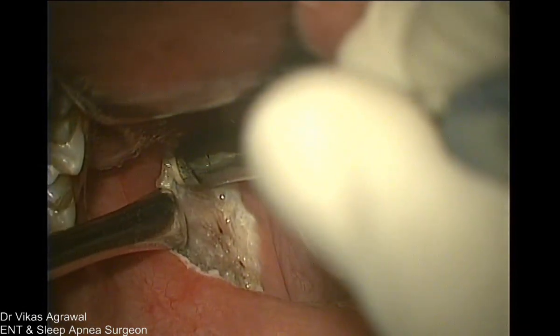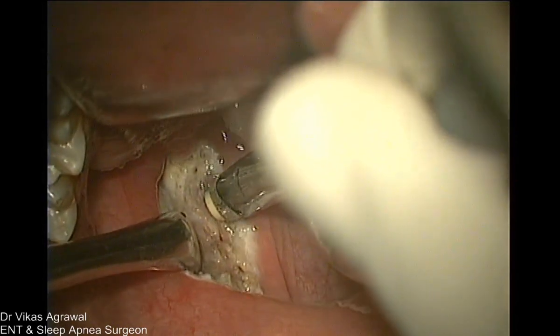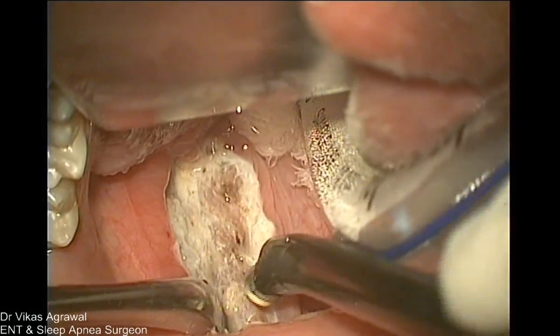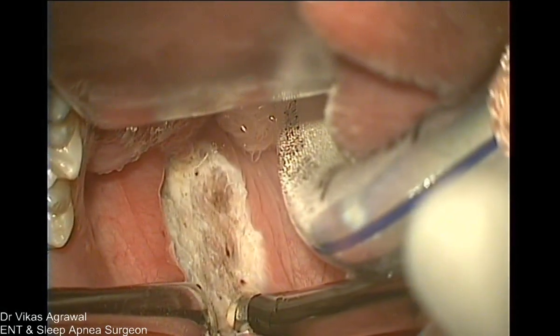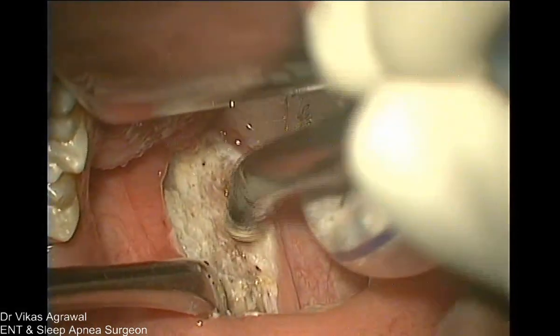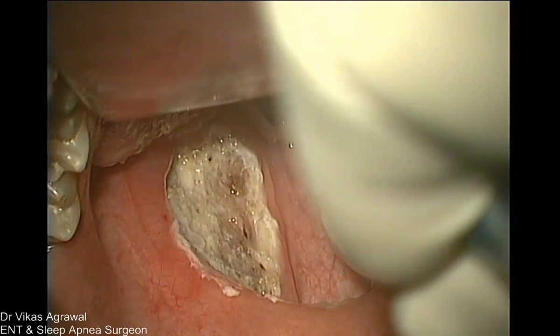Okay, so this is the lower pole of the tonsil which we have not completely removed. This is the coagulation of the vertical fiber of the palatopharyngeus, so that this will become fibrosed. When it becomes fibrosed, it cannot fibrose in this direction. The fibrosis will always be in this direction, which is good.